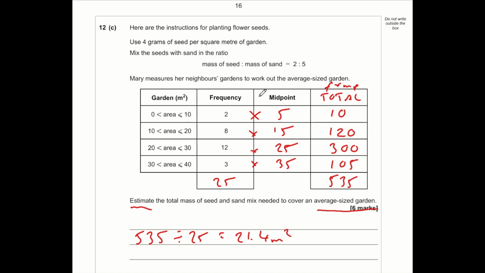Okay, so we know that we need to use 4 grams of seed per square metre of garden. Now, if the ratio of mass of seed to mass of sand is 2 to 5, that means for 2 grams of seed we need 5 grams of sand. So if we've got 4 grams of seed, we are doubling this ratio, and 5 times 2 is 10. So for 4 grams of seed we need 10 grams of sand. So in total that is 14 grams that we need for each square metre.